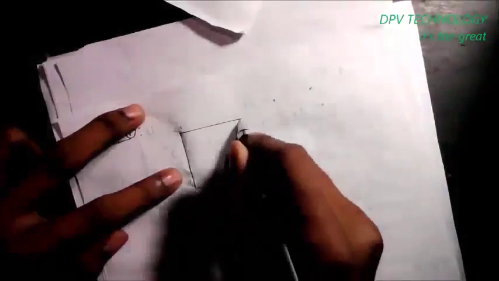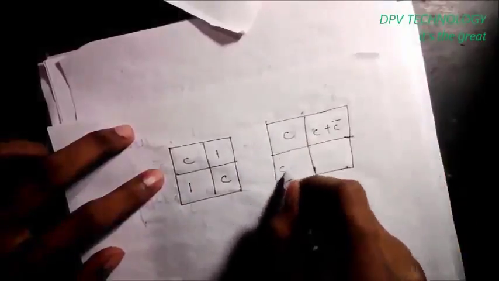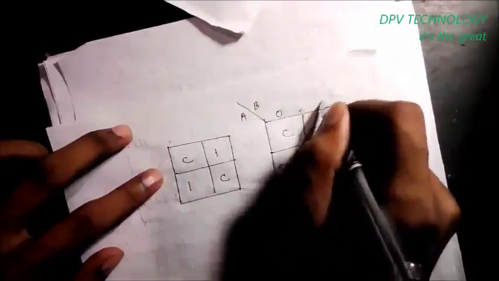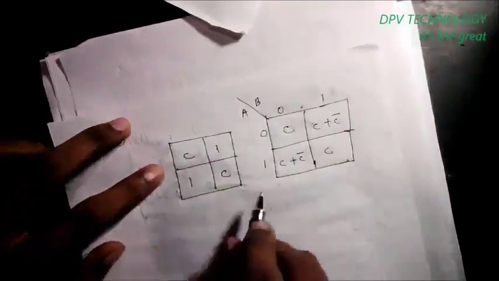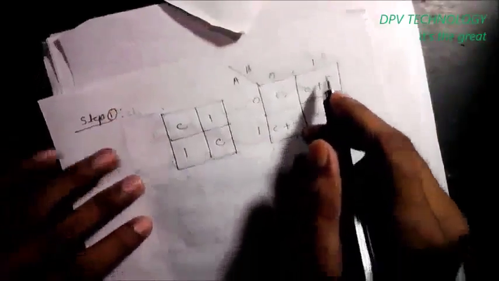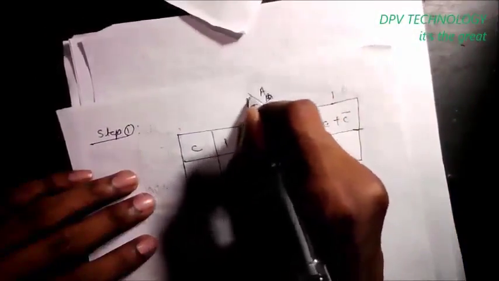So here we have this example. I want to clear this point with this example. Let's see what happened. Now, as before, you have to make this one as C or C bar. You have to write this thing like this. You do not have to put this thing as 1. You have to make C or C bar. Let's take A here, B here.